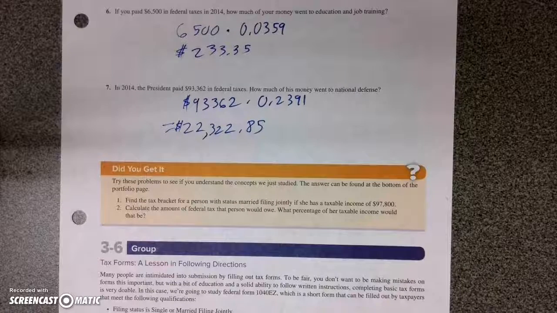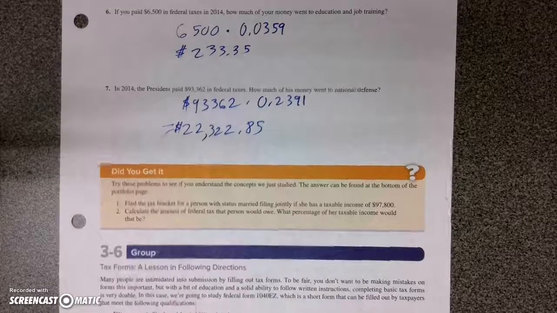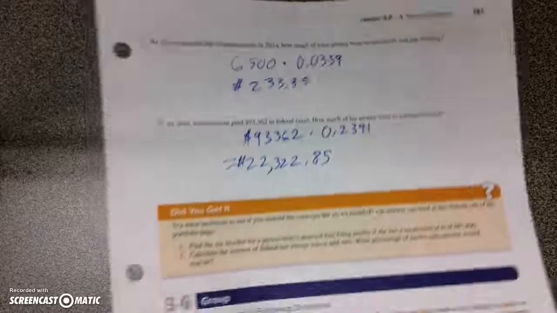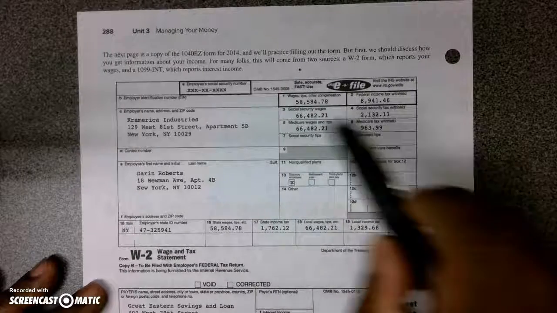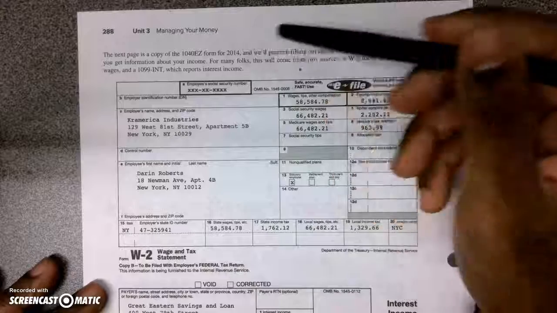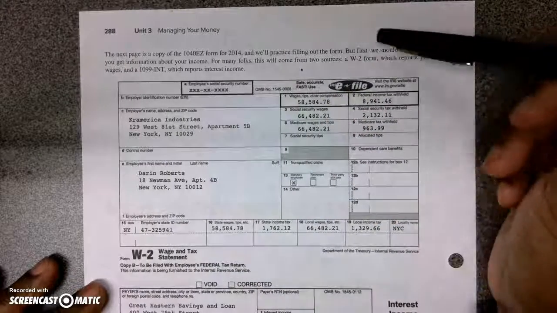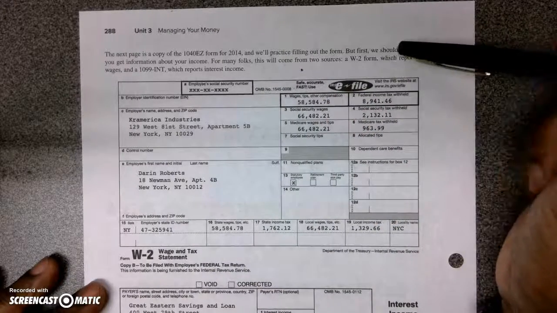Now, according to our syllabus, we're supposed to go on to page 288 to 295 and pick one or two of those problems. So we're going to go over to page 288, and we're going to take a look here. It says the next page is a copy of the 1040 EZ form for 2014, and we'll practice filling out the form.